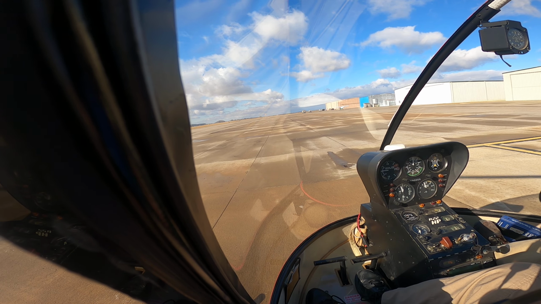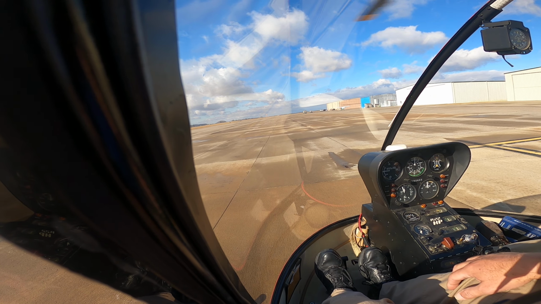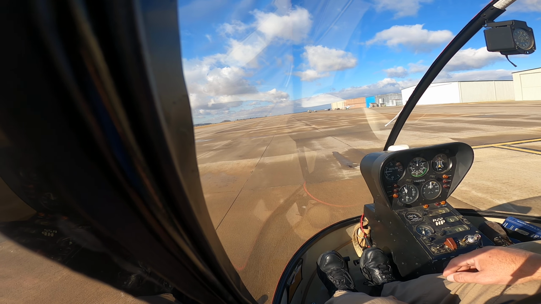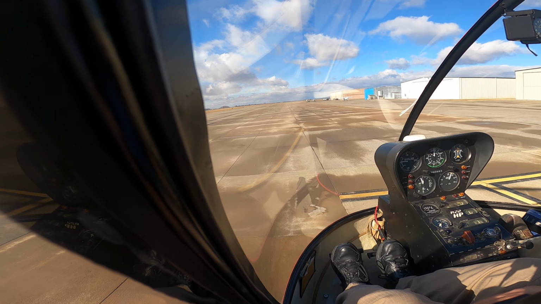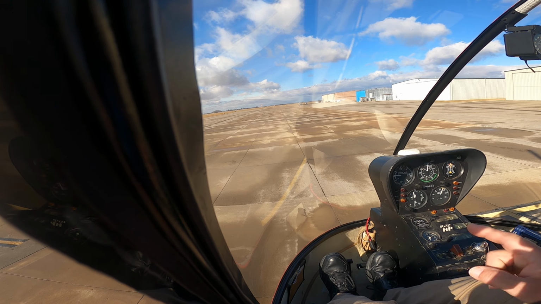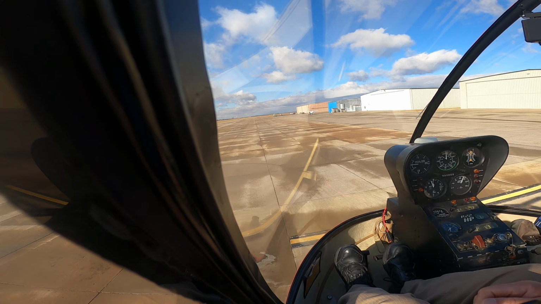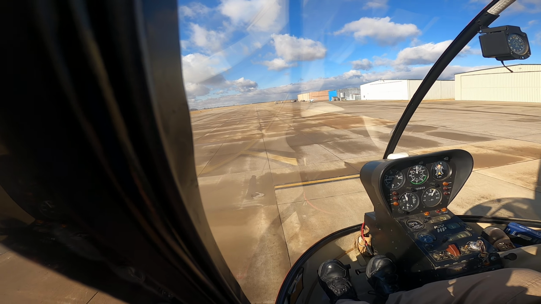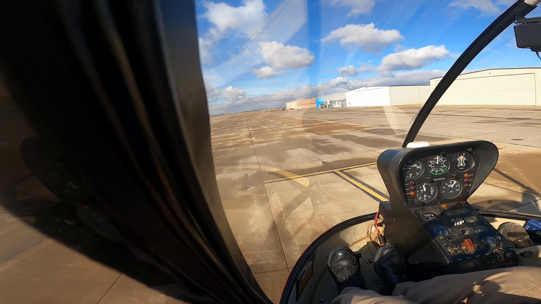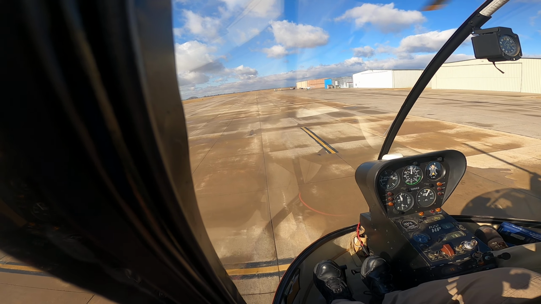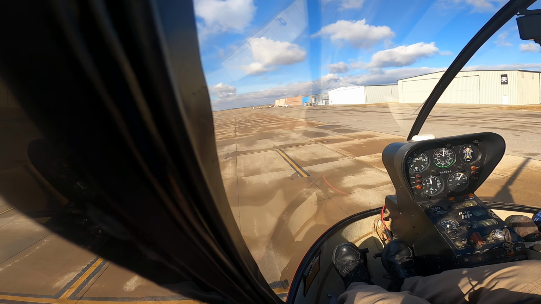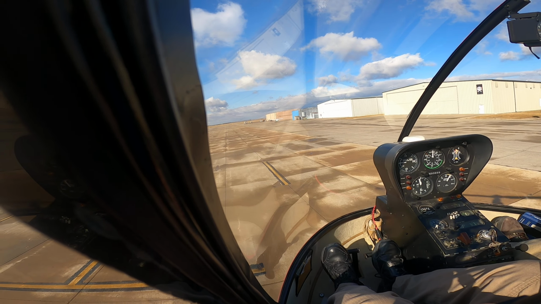All right, whenever you're ready, go ahead and pick it back up. We're going to pick it back up and back it up again. All right, so now using your feet to keep the nose pointing that way, just come aft on the stick a little bit. Just ease it backwards. Yeah, come on back another 25, 30 feet there.